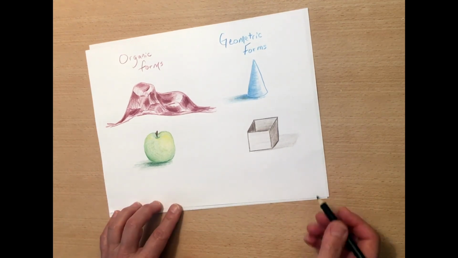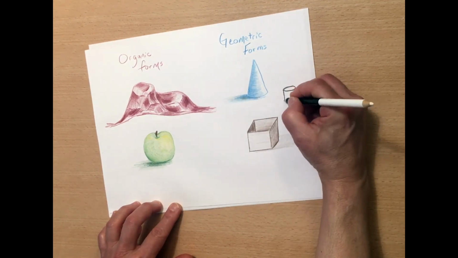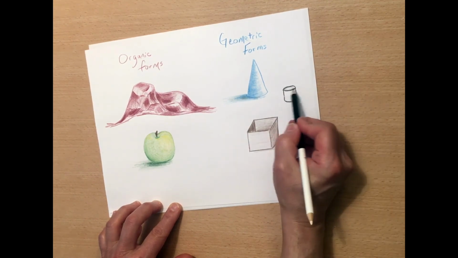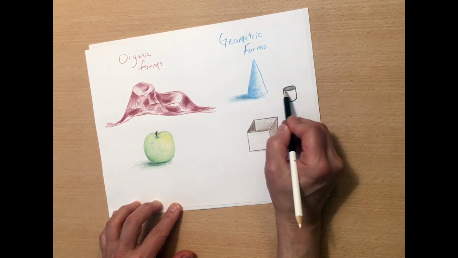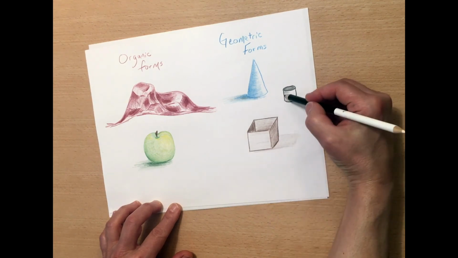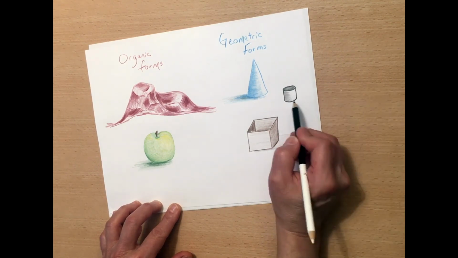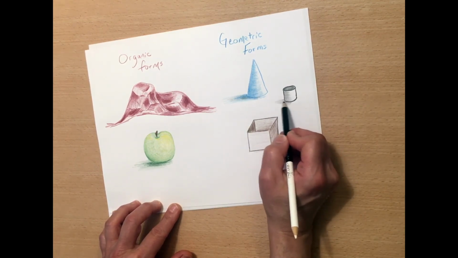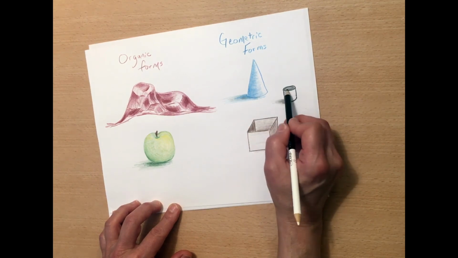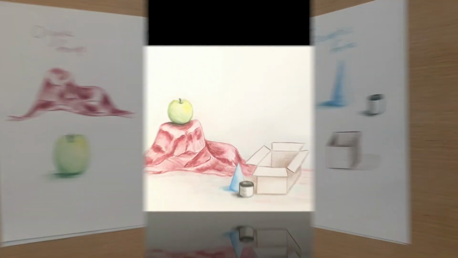And here's a little cylinder. It's made out of a square rectangle with a rounded elliptical top, with shading and a shadow. And with these 3D objects, you can create depth and space.